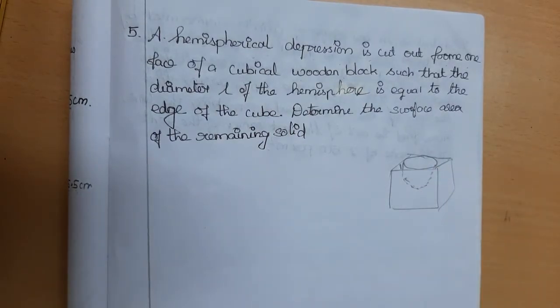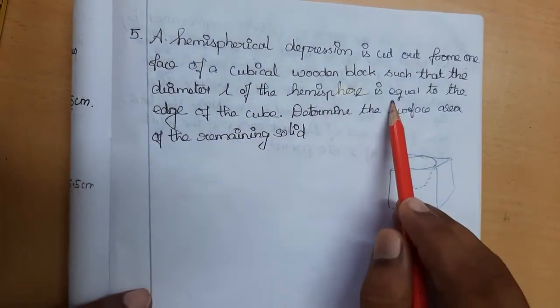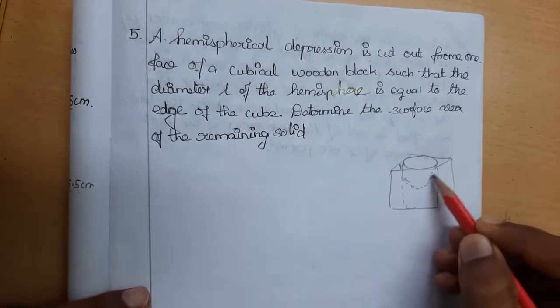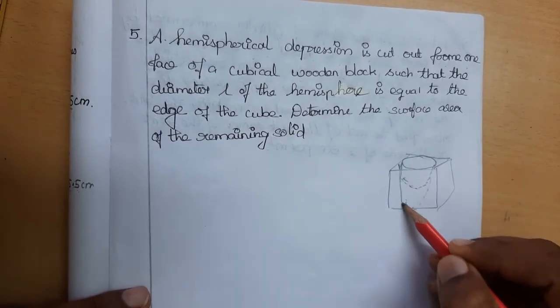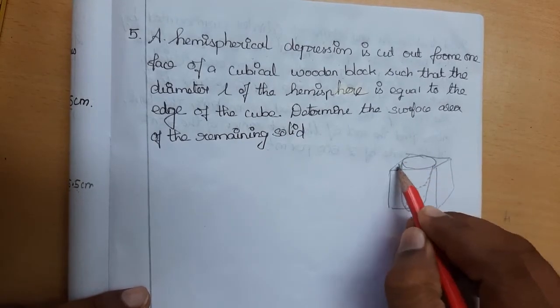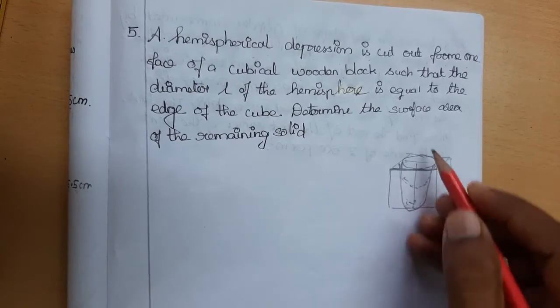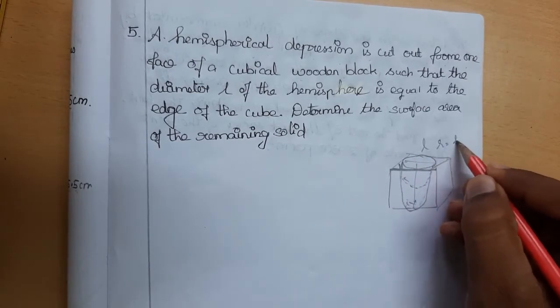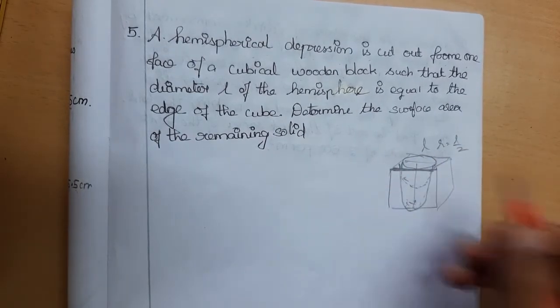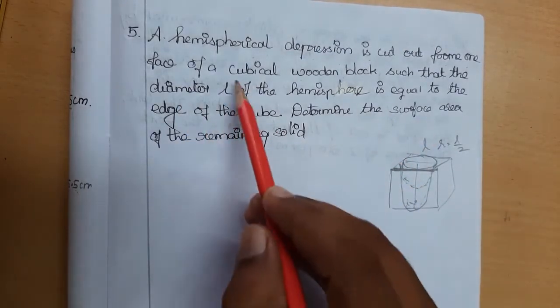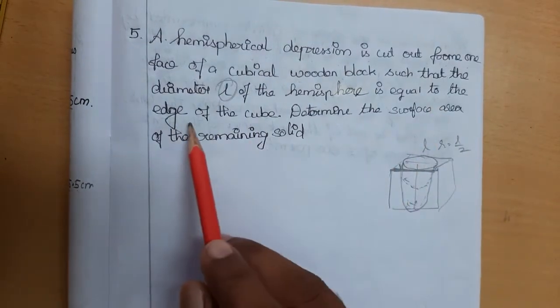So it is a cubical wooden block such that the diameter L of the hemisphere is equal to the edge of the cube. So then it is a cube, and the diameter will be equal to this. So it will be cut like this, right? They have given that this and this are equal, so the height also will be equal. So the diameter is L and the radius will be L by 2. So the diameter means the side of the cube will be L. Instead of giving a number here, they provided a variable, equal to the edge of the cube.